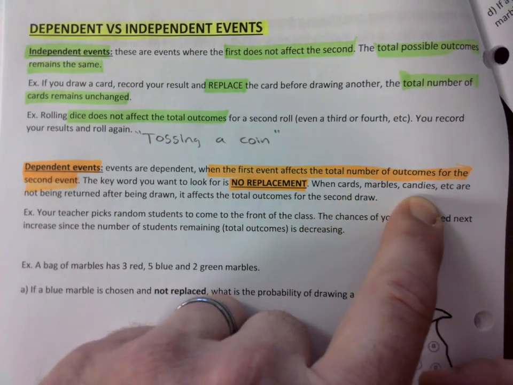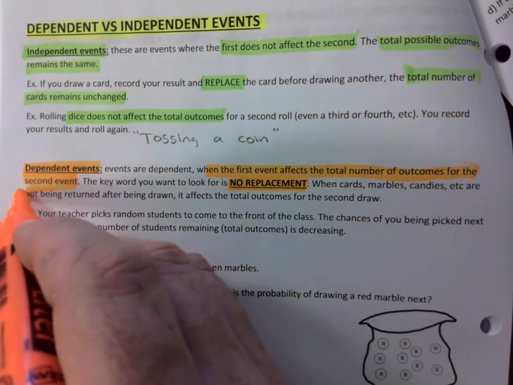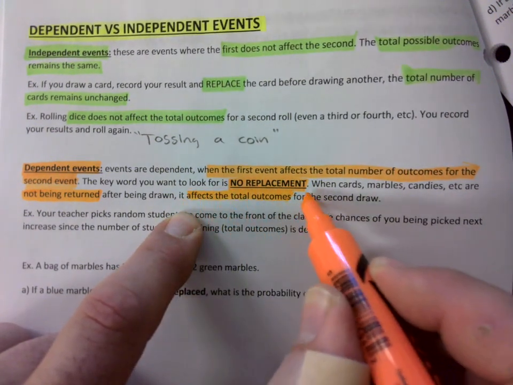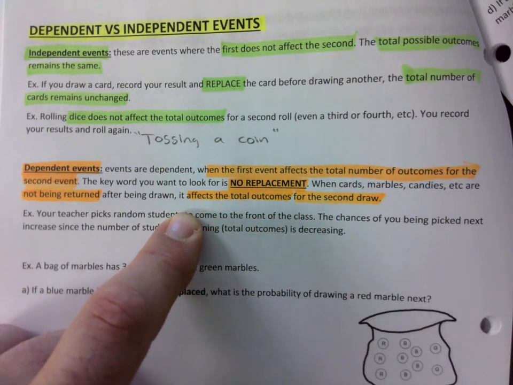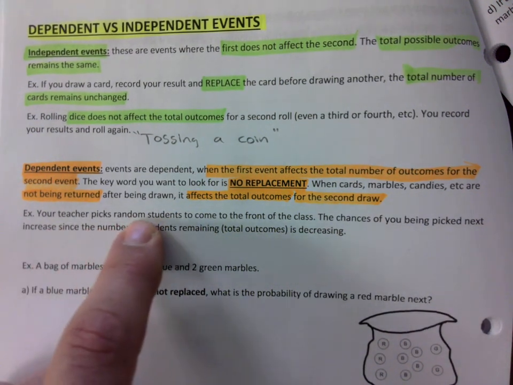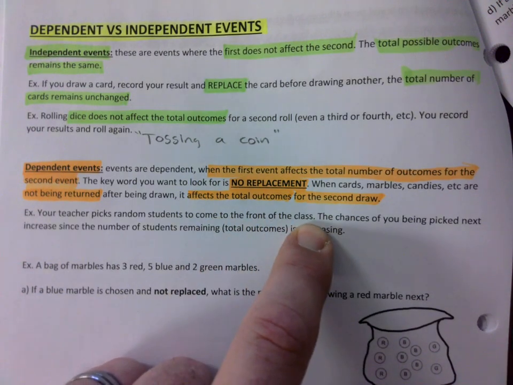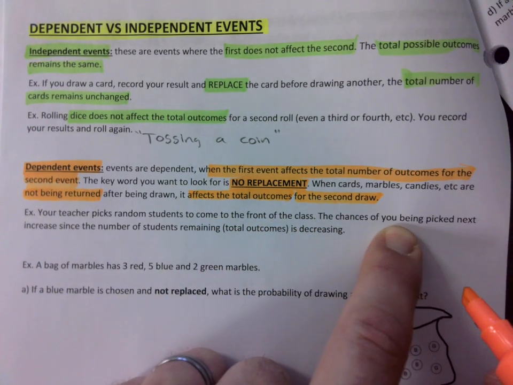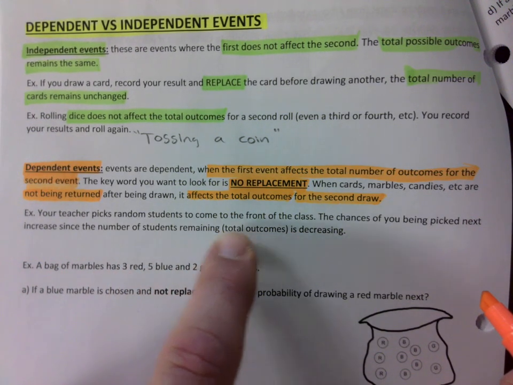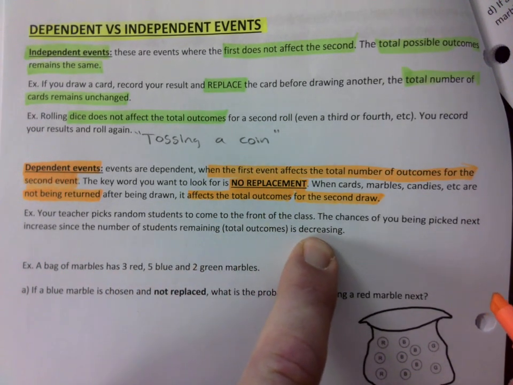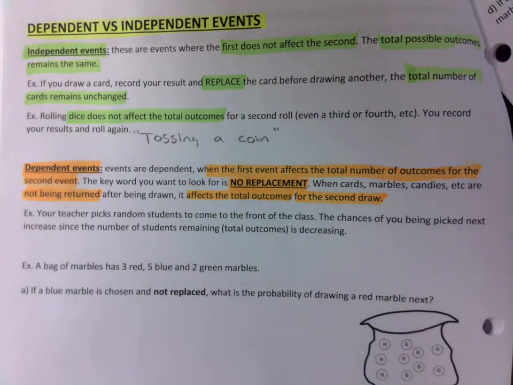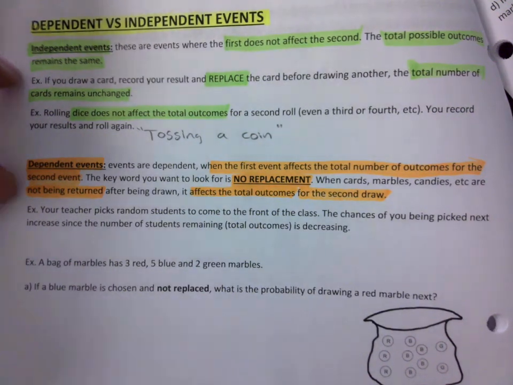So when cards, marbles, candies, etc. are not being returned, it affects the total outcome for the second draw, and it could even be the third, the fourth, and so forth. Another example is your teacher picks random students to come to the front of the class. The chances of you being picked next increase since the number of students remaining, or the total, is decreasing. Okay, so let's do a few questions here talking about these two differences.